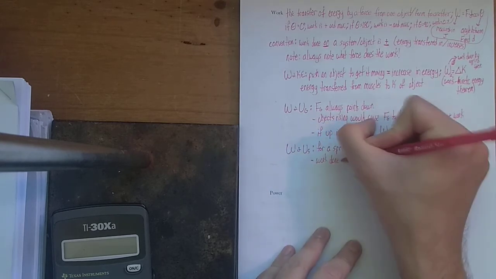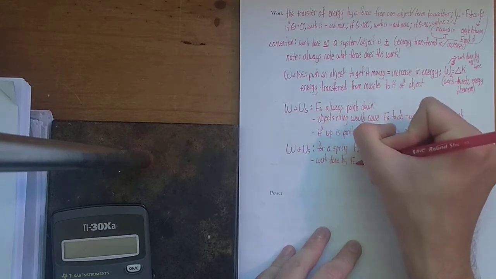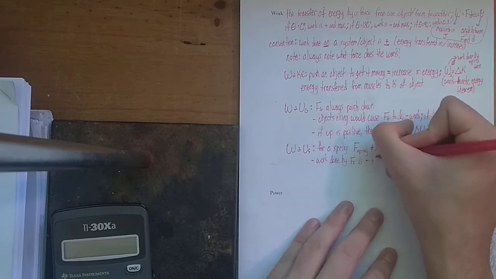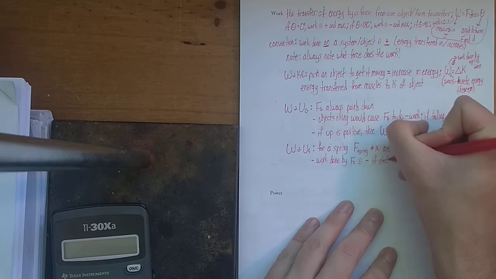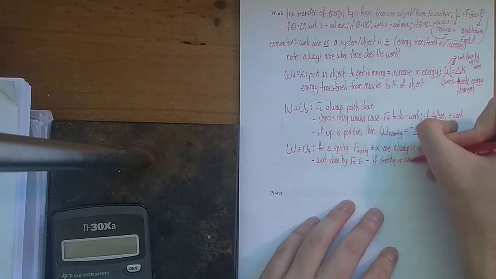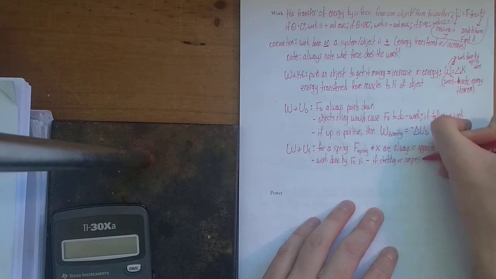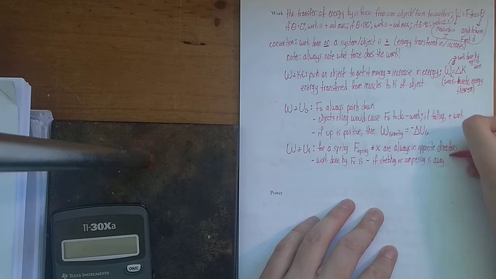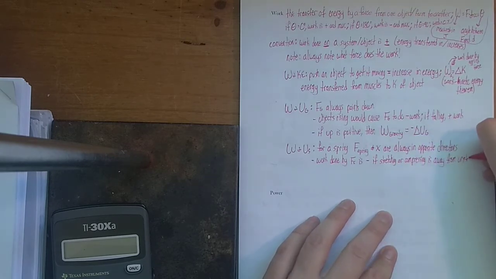Work done by the force from the spring, Fs, is negative if the stretching or compressing is away from the unstretched or uncompressed length.